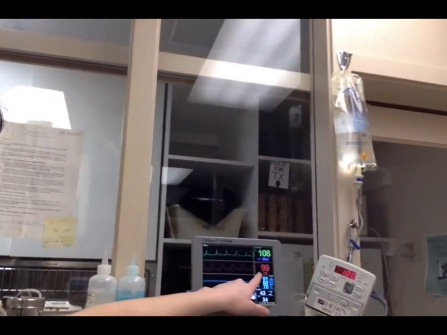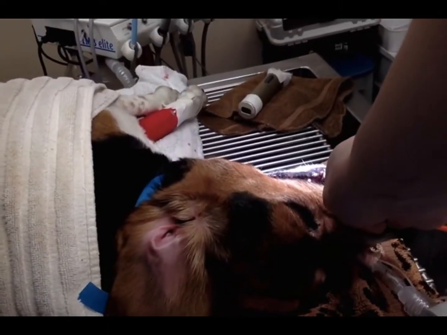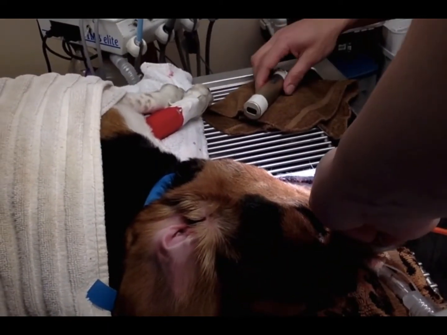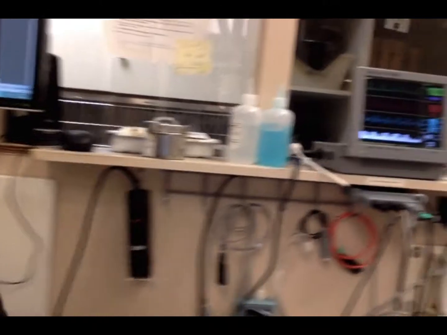His oxygen perfusion's up at 99%. That's good. We want that to stay between 95 and 100%. His gums are nice and pink and moist, and I'm just making sure his capillary refill time is less than 2 seconds, and it is, so he's holding nice and stable up there.